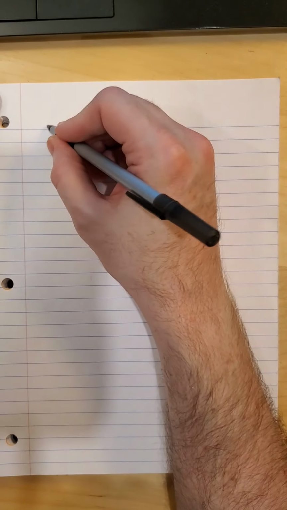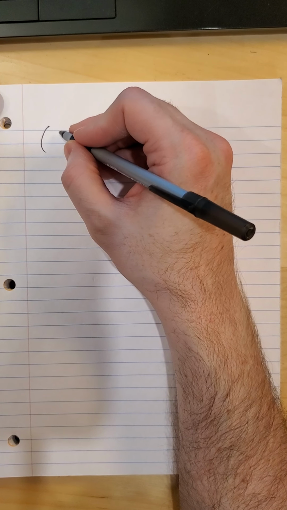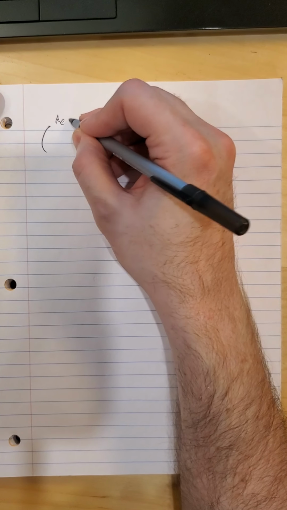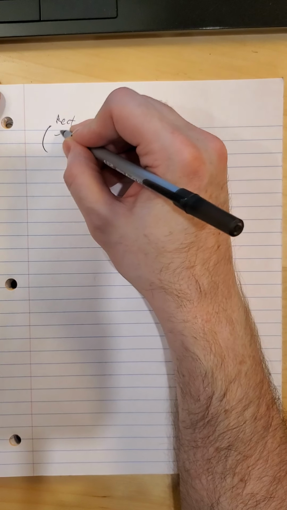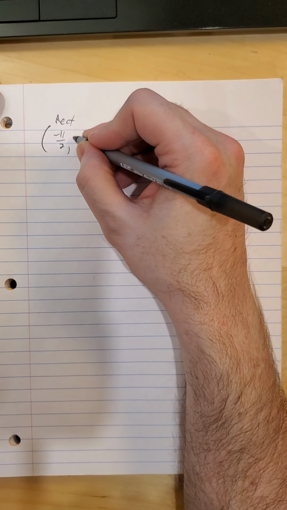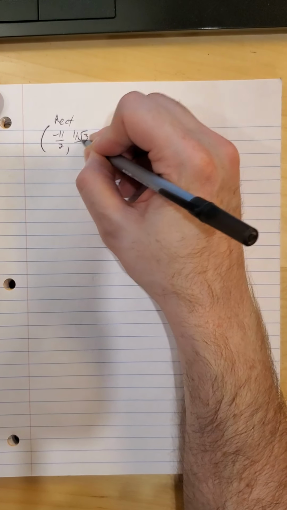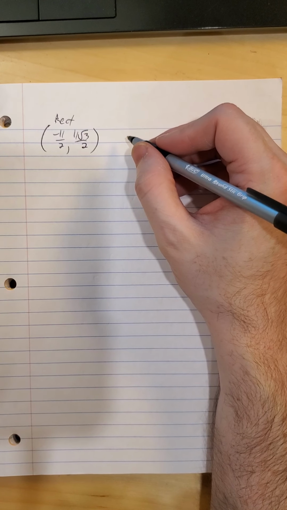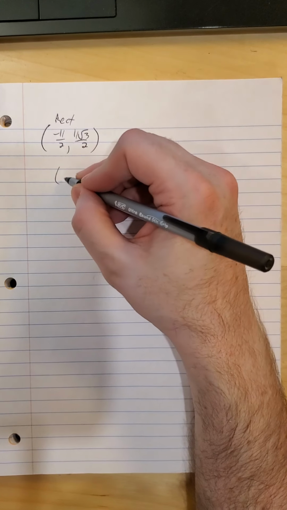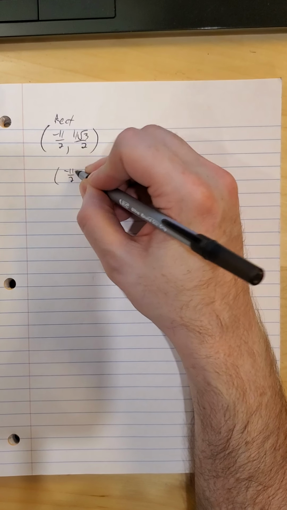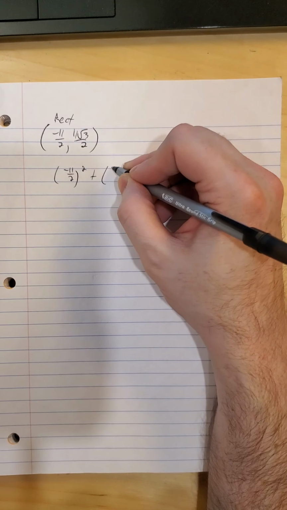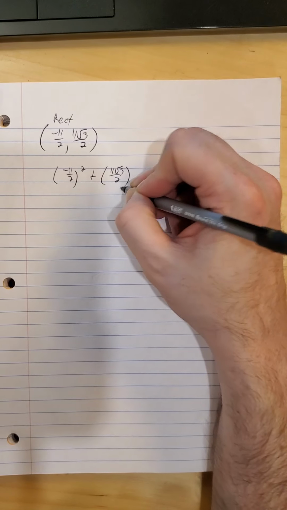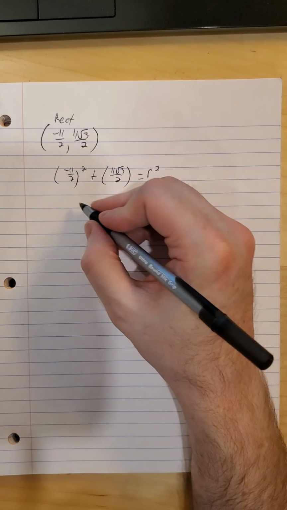So quick example there. Let's start with the rectangular coordinates of x negative 11 over 2 and y 11 root 3 over 2, and we want to go polar with that. So x squared plus y squared equals r squared.